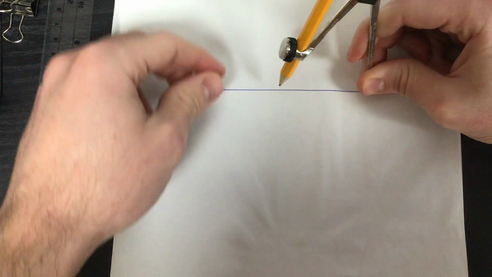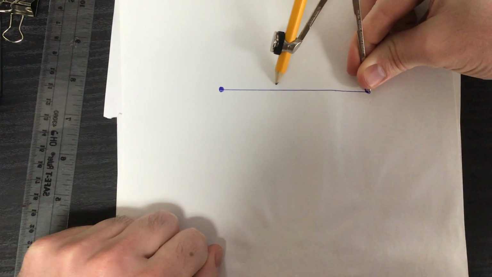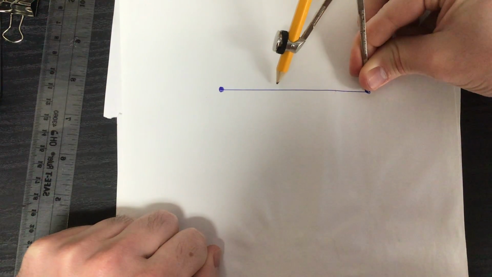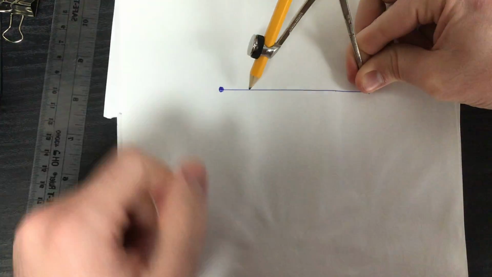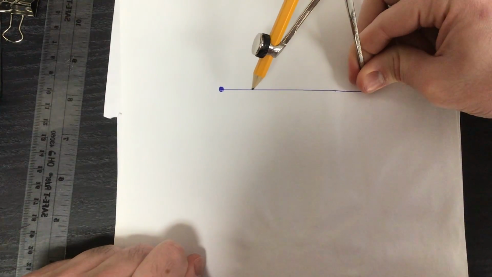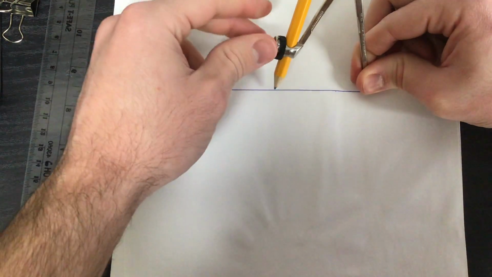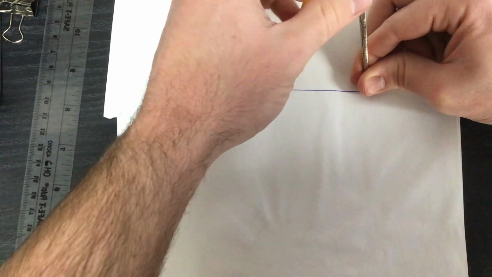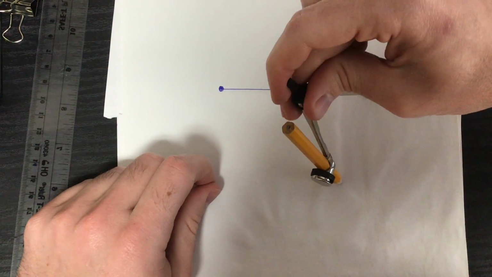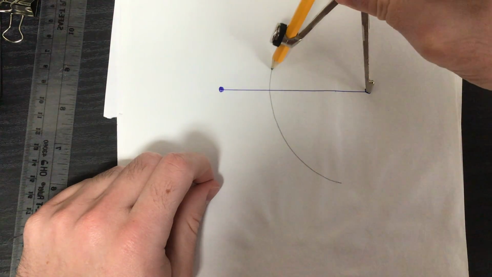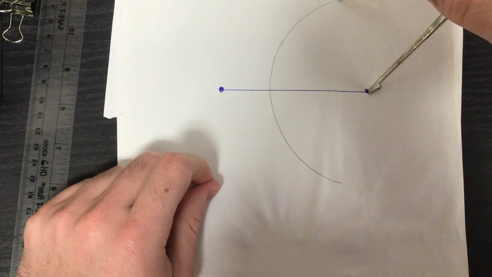You're going to open it up a little bit more than half the width of that segment. Notice how this is a little bit more than half the width of the segment. You could go all the way out here, you could go almost to the other edge, but that's not necessary. As long as you go a little bit more than halfway, you'll be fine. We're going to go a little bit more than halfway, and then we'll make an arc.